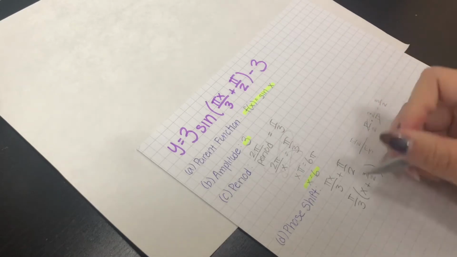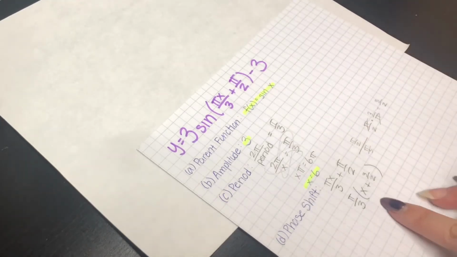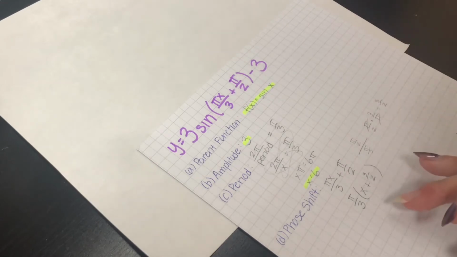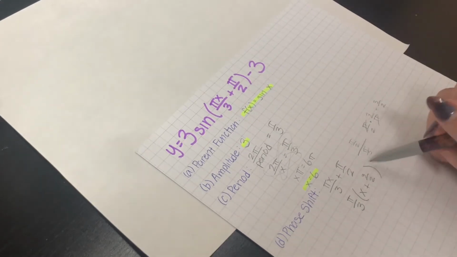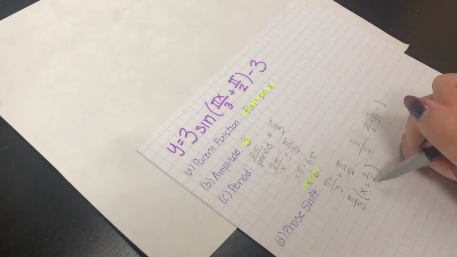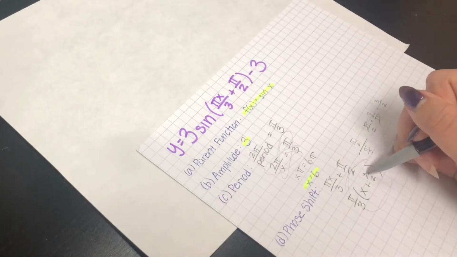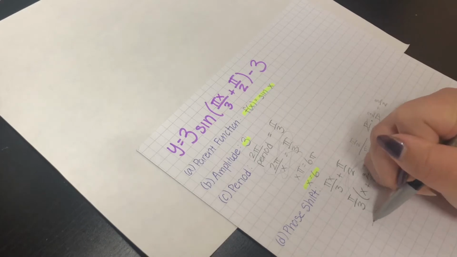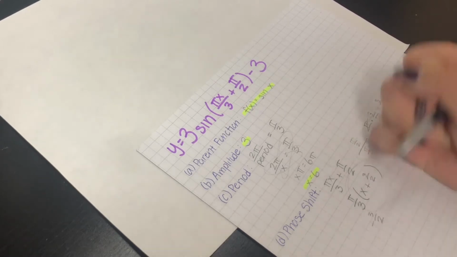And then for the phase shift, we're looking to find how much the function changes from left to right, which is only saying within the parentheses over here. And since this one says plus 3 over 2, the phase shift is actually negative 3 over 2.